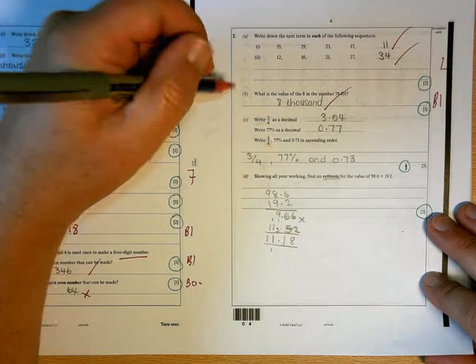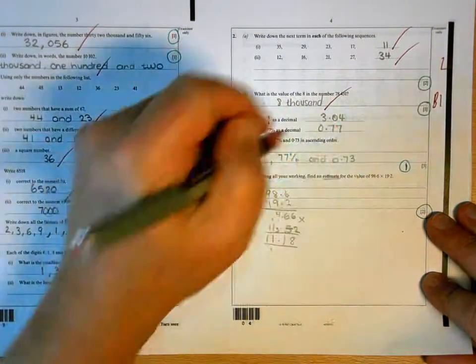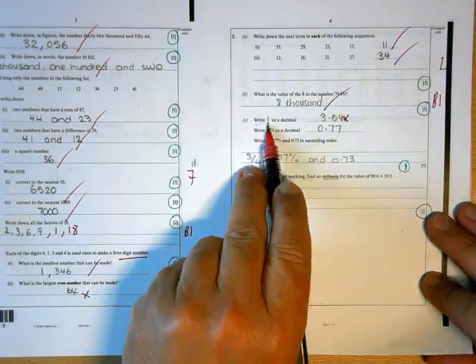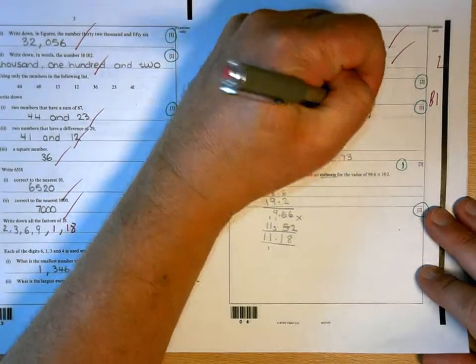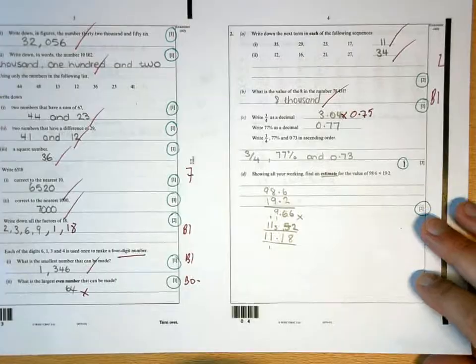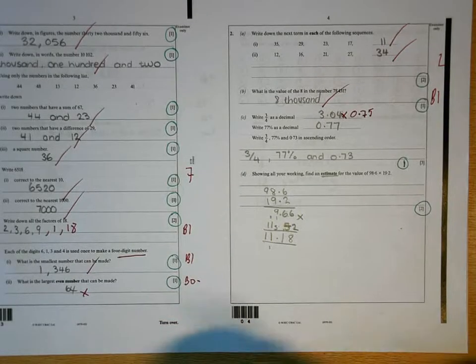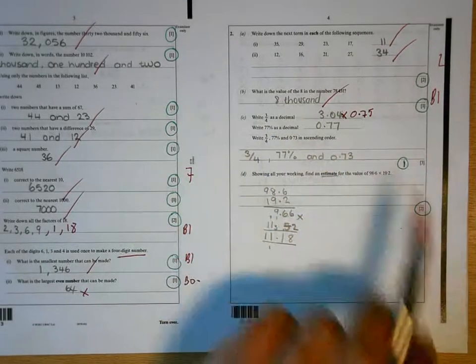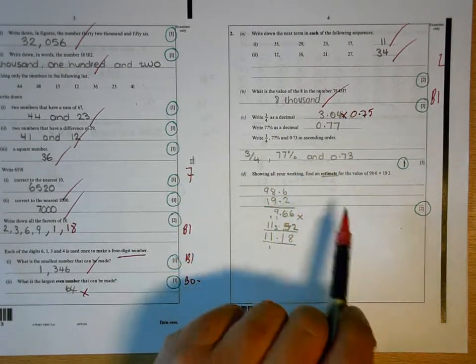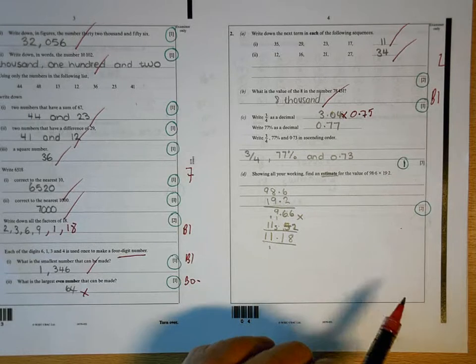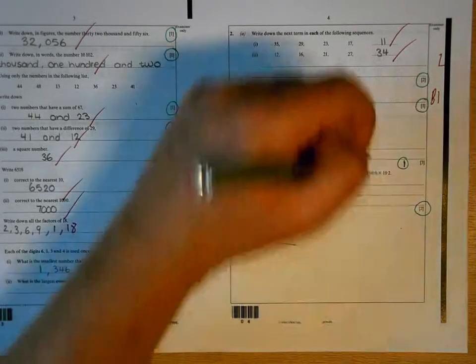8,000 is correct. That is not 3/4 as a decimal. 3/4 is 0.75. Quarters, 3/4, things like that, you need to know the equivalents. So 3/4 is 0.75. As a percentage, it would be 75%. 1/4 would be 0.25, 25%, and so on.